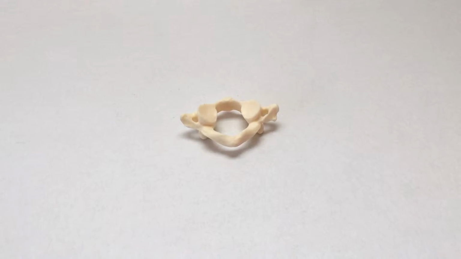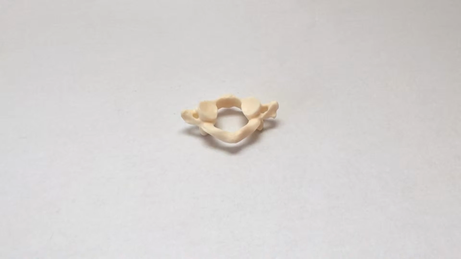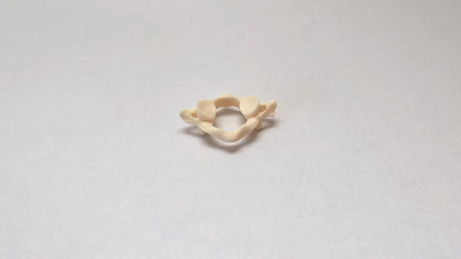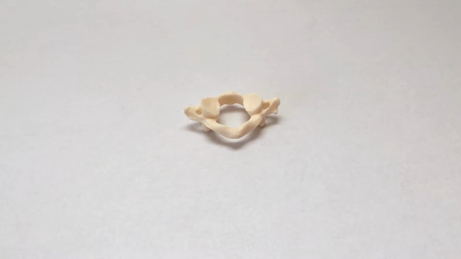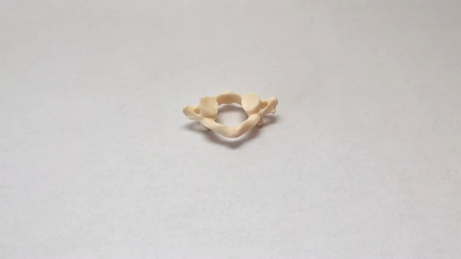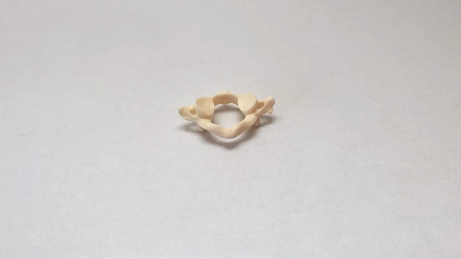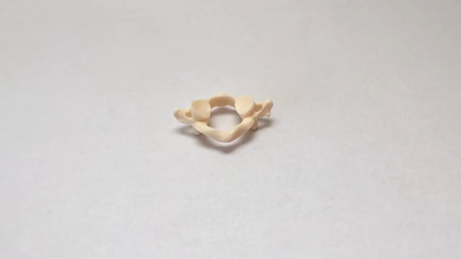When viewing the atlas inferiorly, the facet which articulates with the dens can be seen. This articulation between the dens and the facet creates a pivot joint. The transverse ligament helps to stabilize the atlantoaxial joint, and the articulation between these bones is what allows the skull to pivot from side to side.